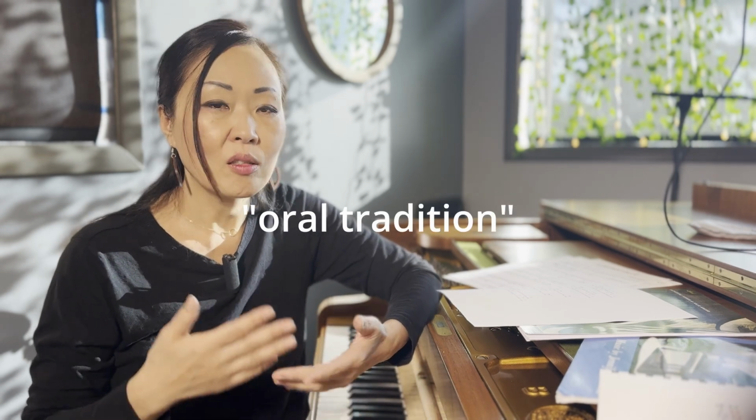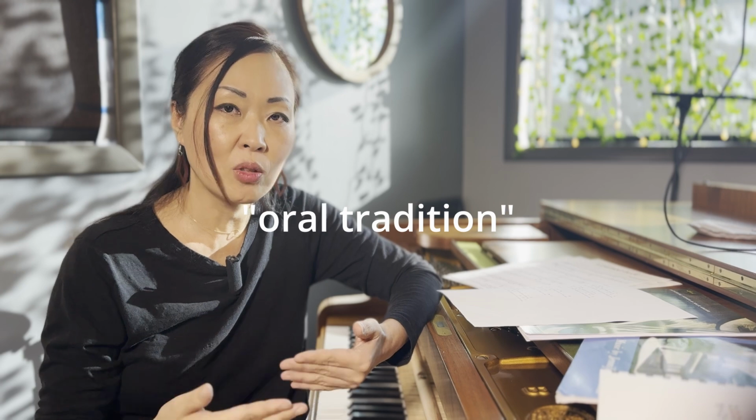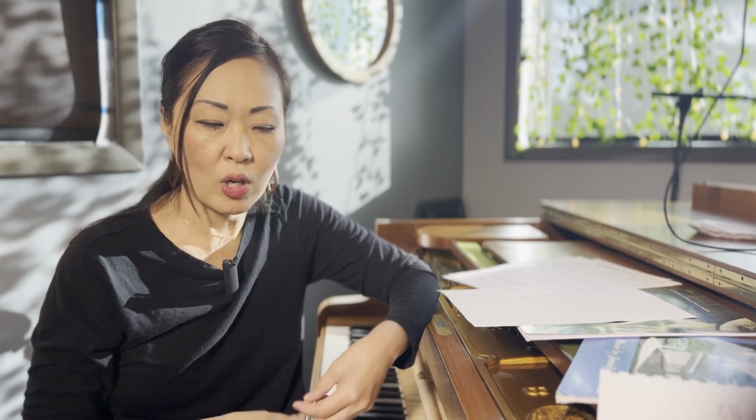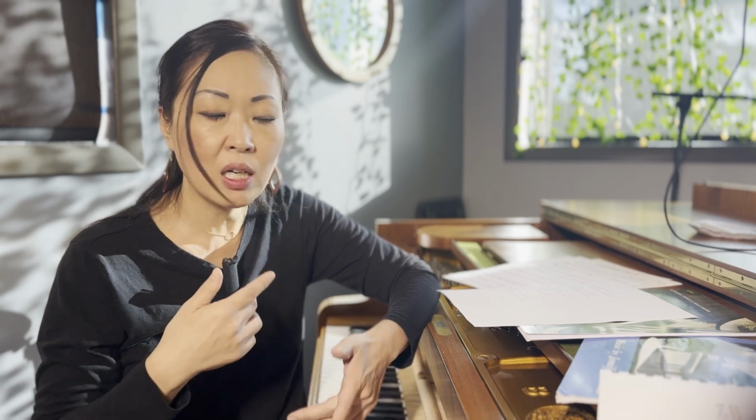So still, one way to learn to play the piano and any instrument or songs is by listening and learning the oral tradition. And you should still practice it, even if you know how to read music, because the most important thing for a musician is to develop their ears. So listen, try it out, match the note on the piano, or figure out some phrases, or figure out the chords they're using. This is a very good practice.